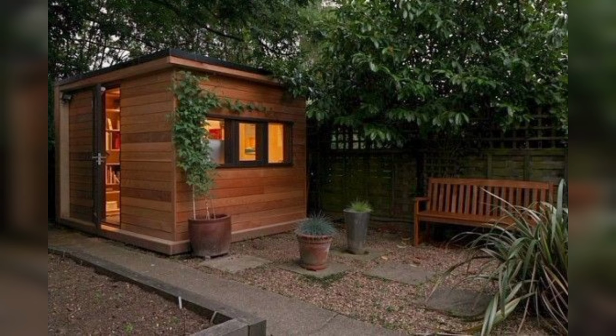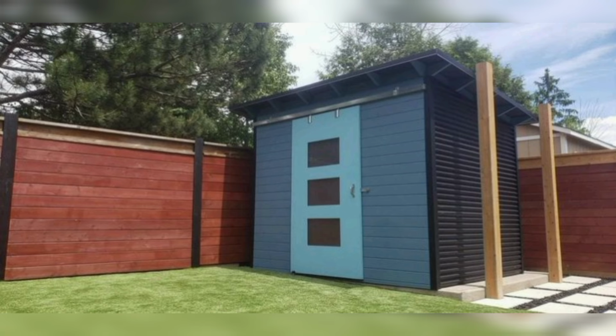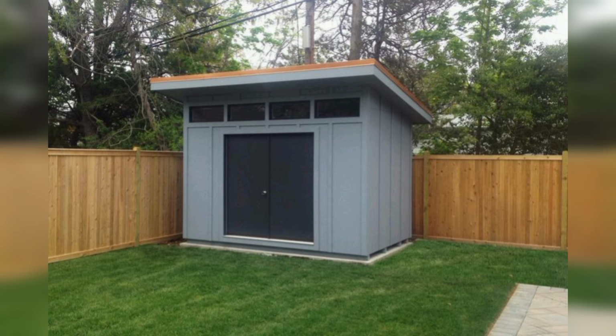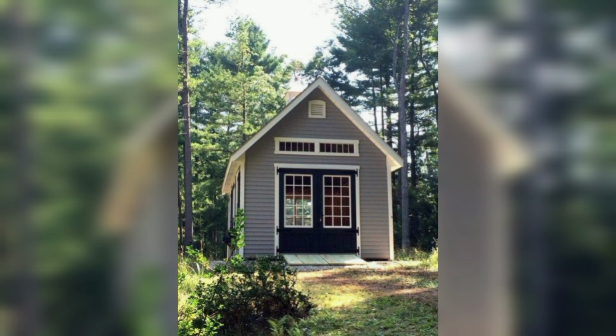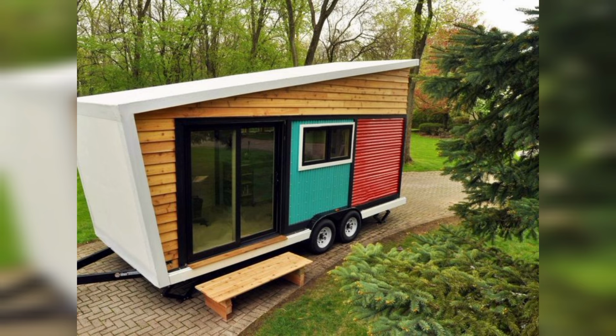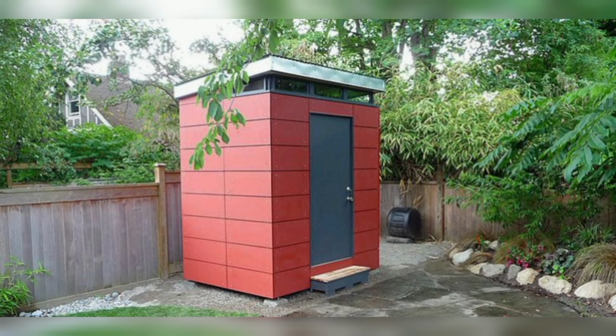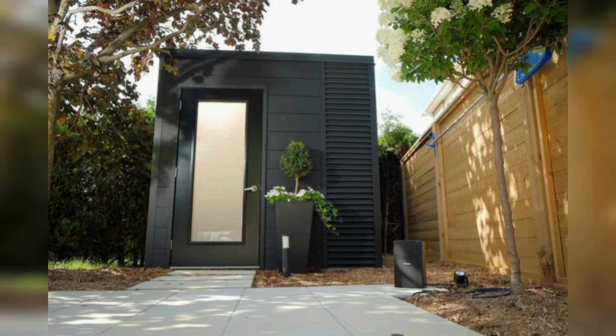Here are some ideas to inspire the look. Match the main house. For a unified look, use the same material, look, and architecture design as your primary.